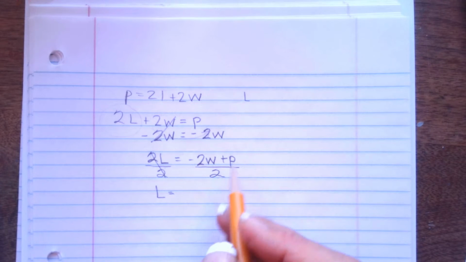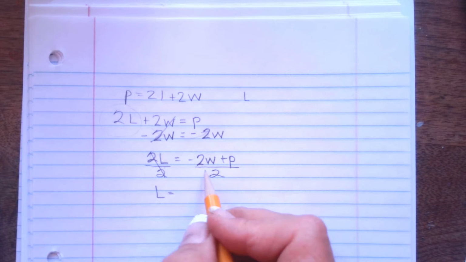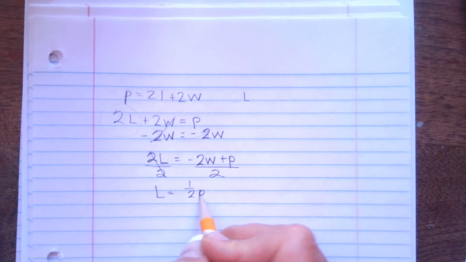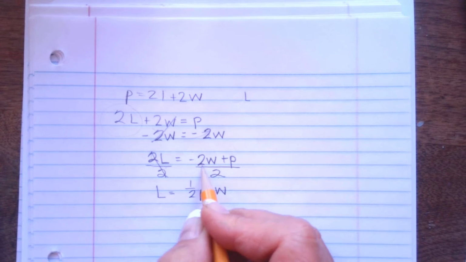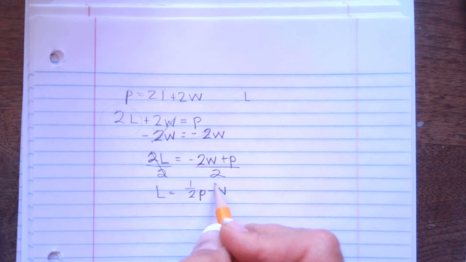All right, so P divided by 2 is 1/2 P minus W, because negative 2 divided by 2 is negative 1W.